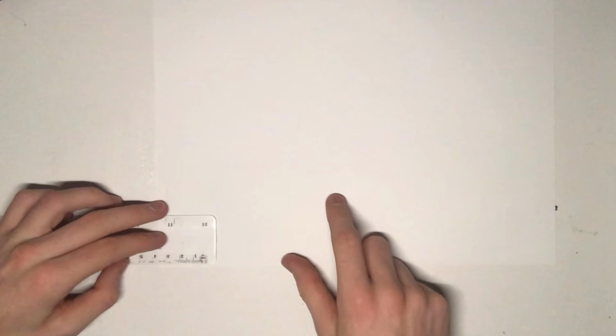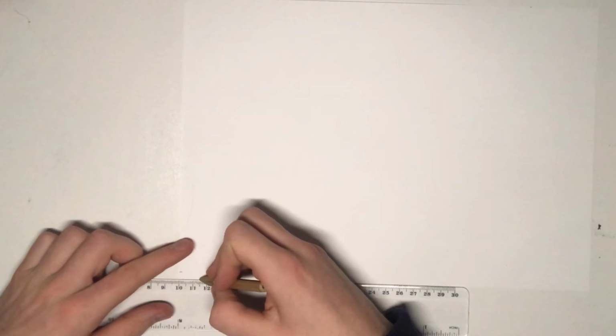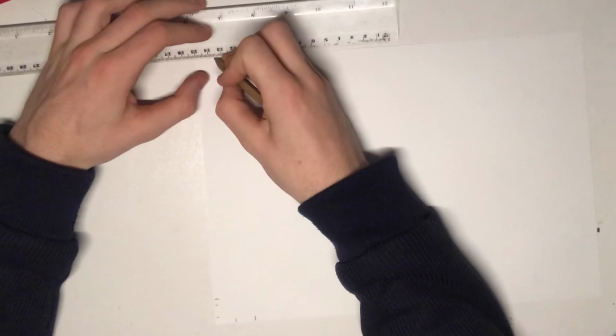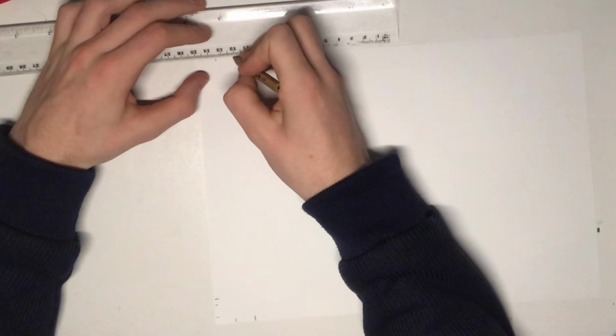On the other side of the corner, draw 2 markings 1½ and 3 centimeters from the edge. Then for better accuracy, make the same markings on the opposite end of the paper, like this.